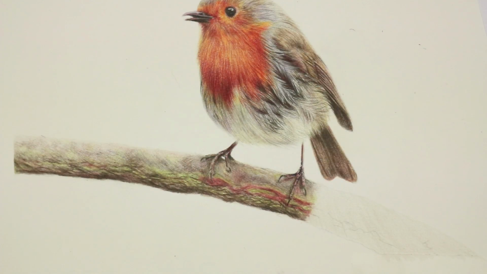So that's one layer. I'm just going to go over and do exactly the same but going in the opposite direction.